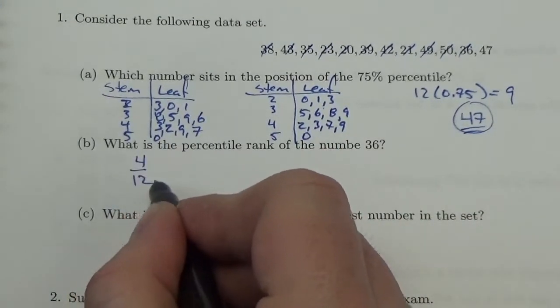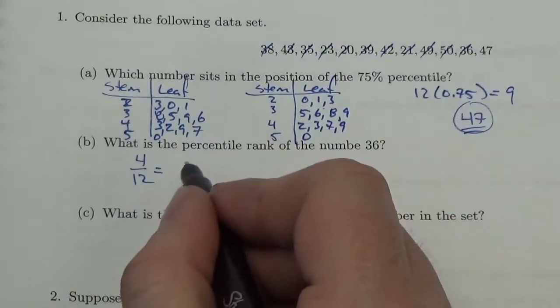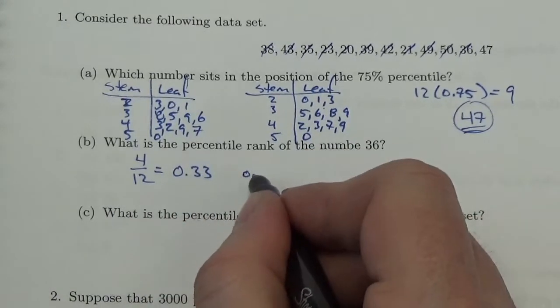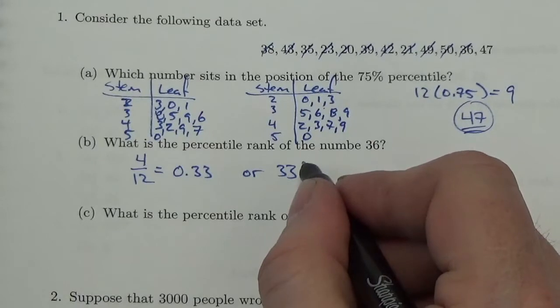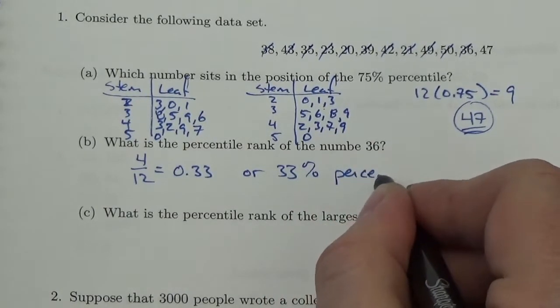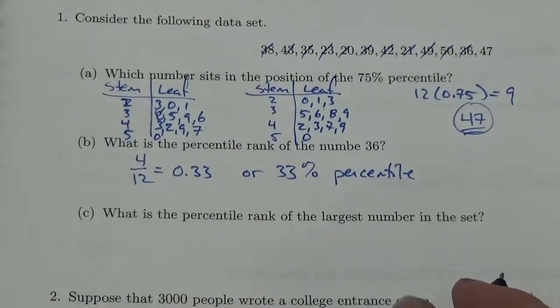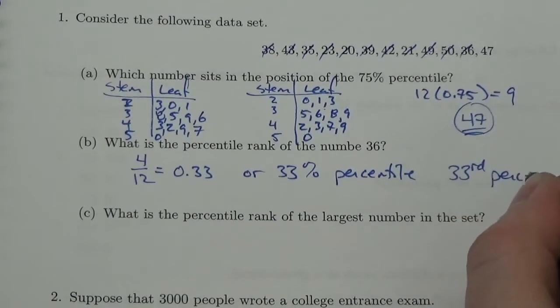So 4 out of 12 values here are going to be less than 36. Now that's 0.33 repeating, so this is the 33rd percentile. Now this is probably not the best way to write that, but anyway, 33% or the 33rd percentile. Actually, probably better to write it as the 33rd percentile.